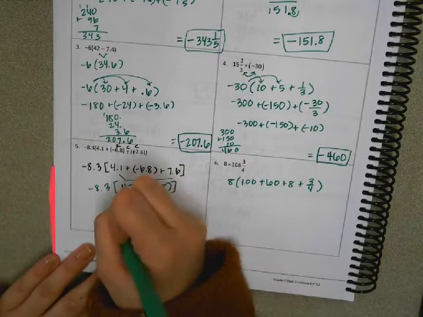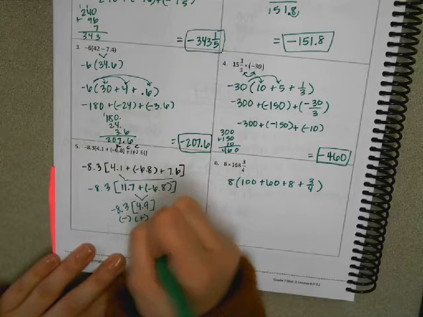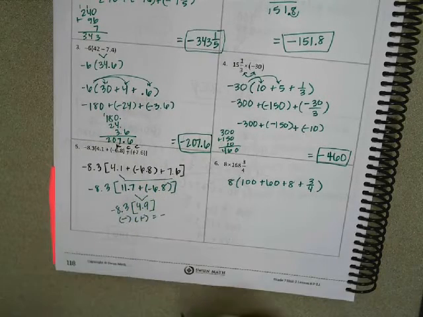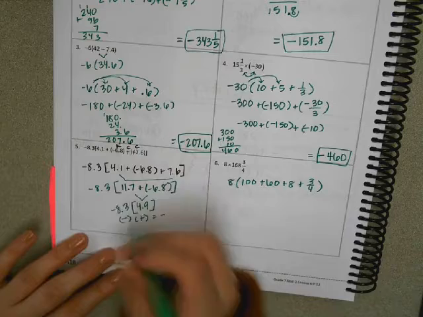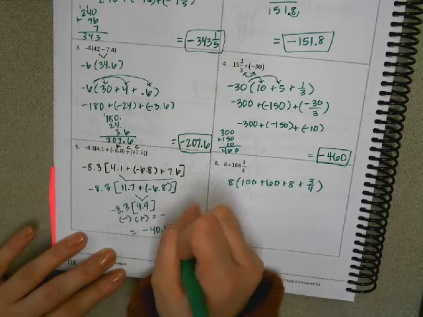We're going to multiply. I have a negative times a positive. Different signs equals a negative. So I know I have a negative answer. We can use the calculator on this one. Negative 40.67.